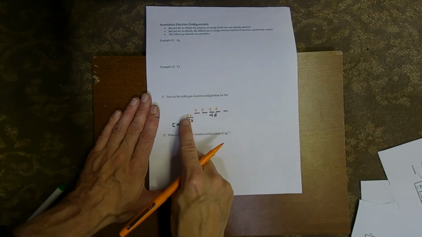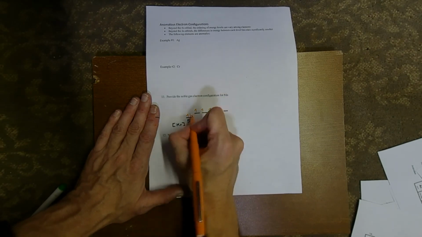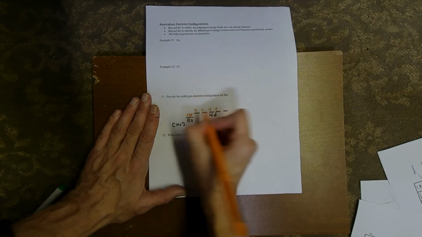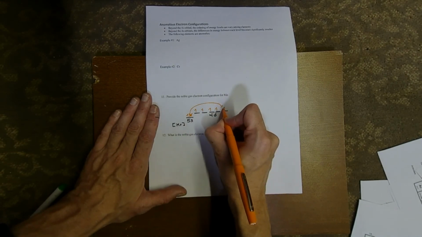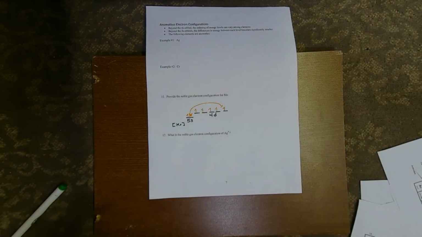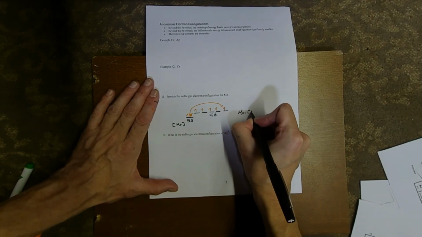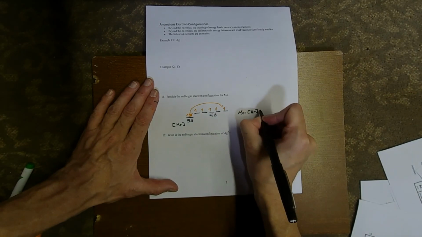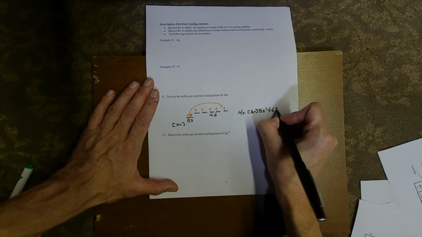But because there's increased stability with that half-filled subshell, one of these 5s electrons gets promoted over to the 4d subshell. So at the end of the day, we're going to have Krypton 5s1, 4d5.